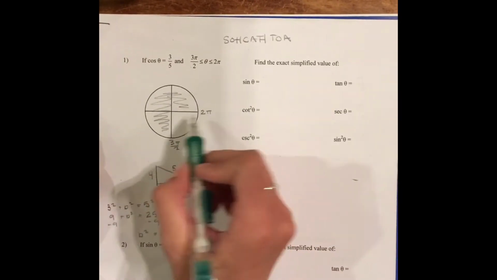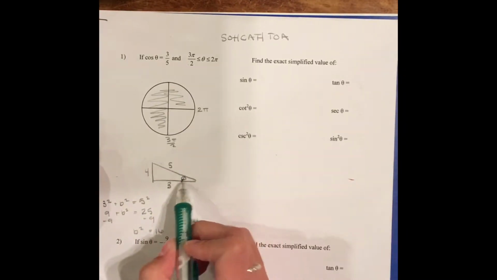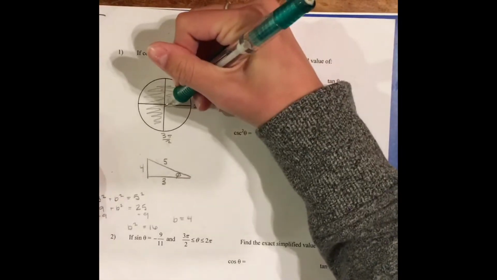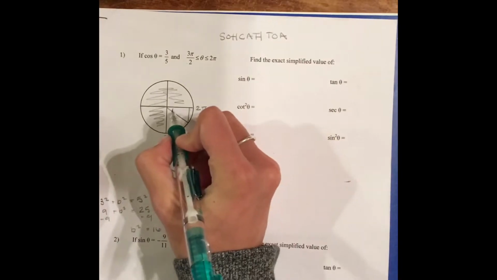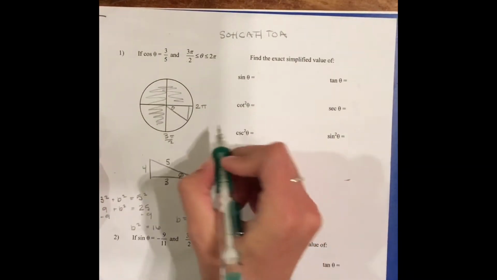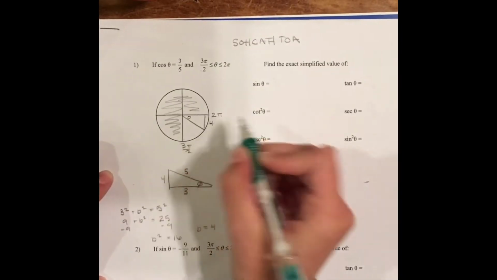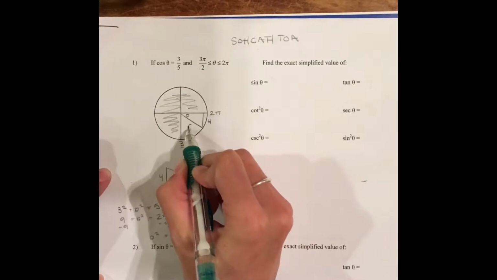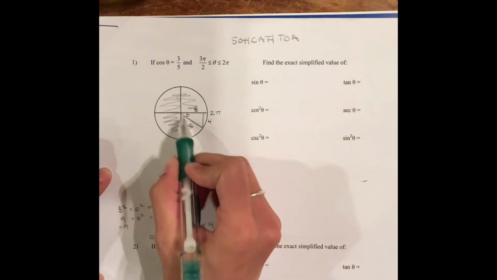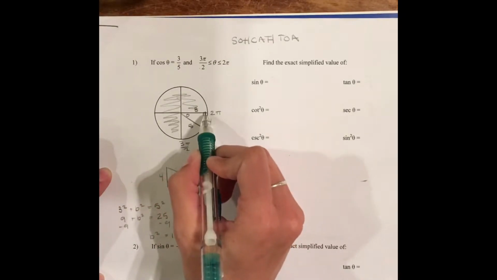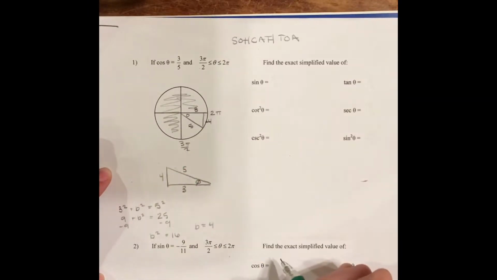Then you plug your triangle into the circle, and theta is always in this corner. So once you add your triangle, theta is here, and then you just copy your triangle into here. So then this one would be 4, this one would be 5, and then this one would be 3. And then since this is going down, your 4 would then be negative.